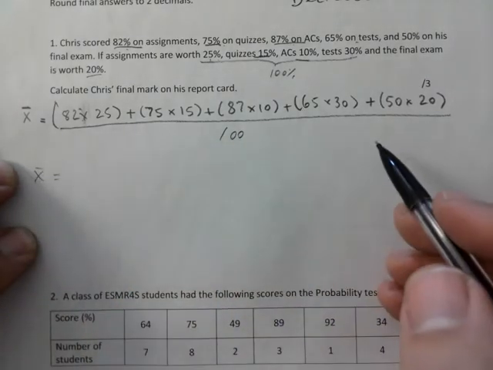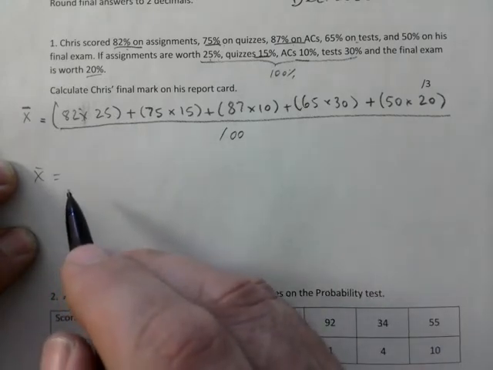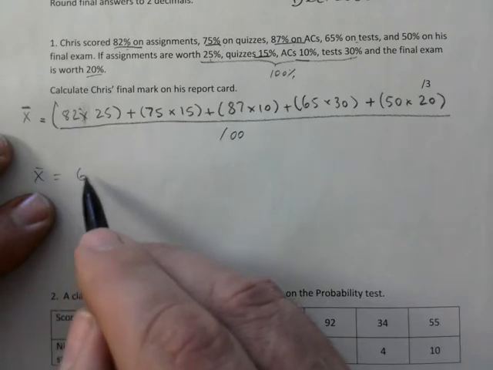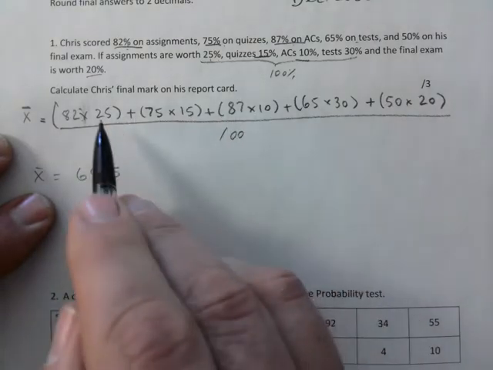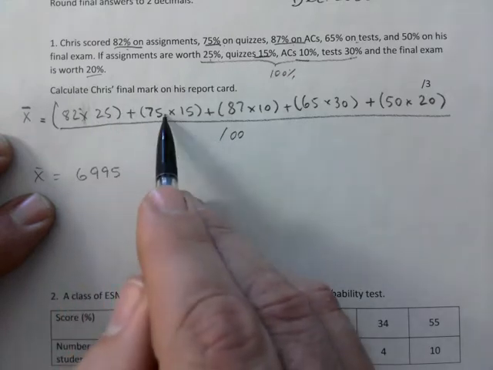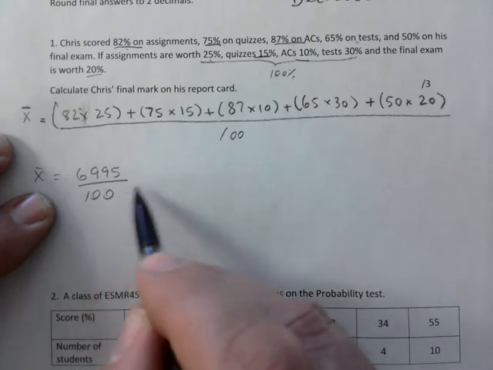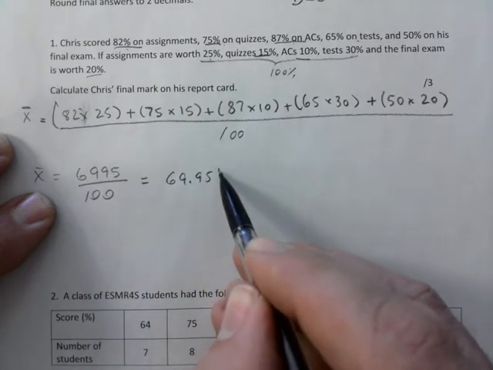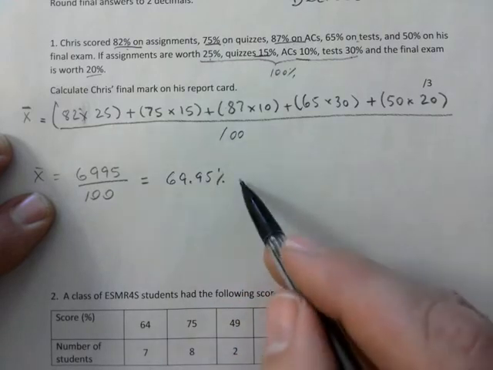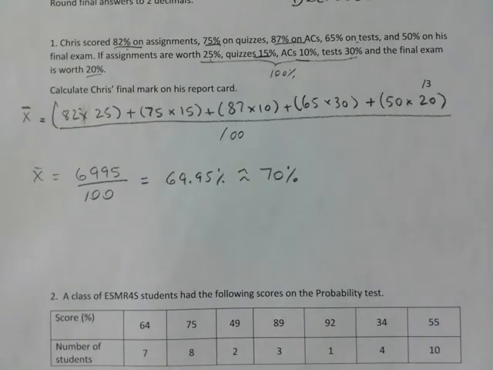Obviously you need the correct final for you to get this. 6,995, if you do the top, I would strongly recommend you do each bracket individually and then add it up. Okay, so you get 69.95%, which you can leave like that, but on the report card it'd probably be 70, rounded to nearest whole.